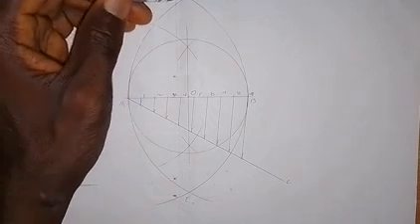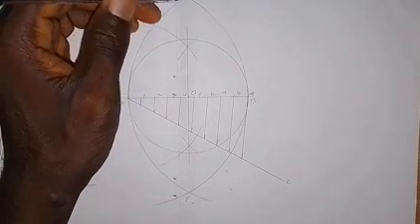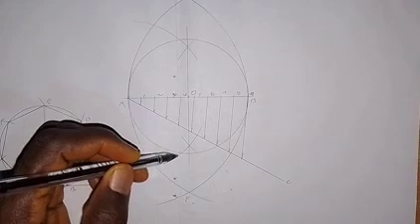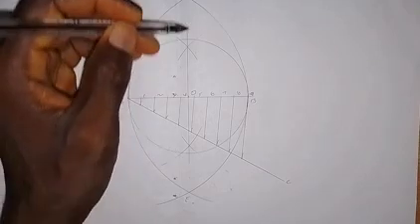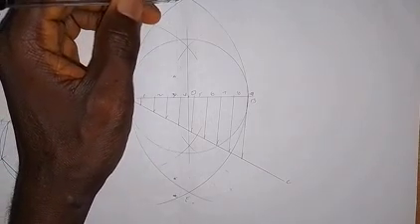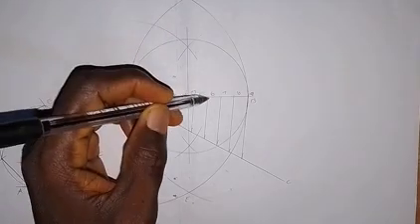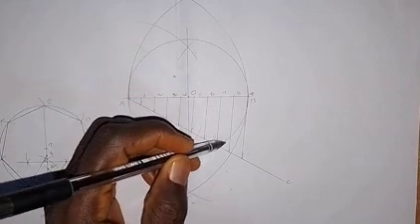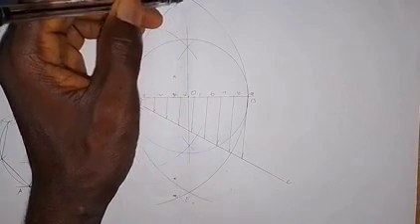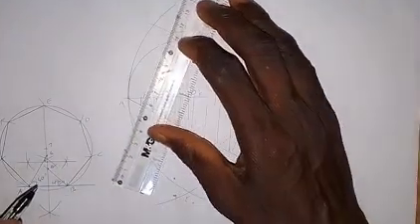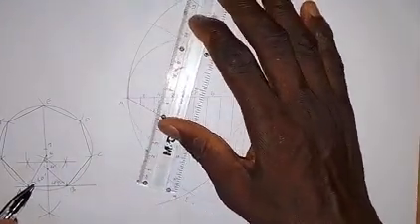Then we do the same thing. Draw a line from point D here, passing through point 4 and touching the circle down here. Then we draw again from D, passing through point 6 and touching the circle. So we also draw from D again, passing through it and touching the circle. This is it.